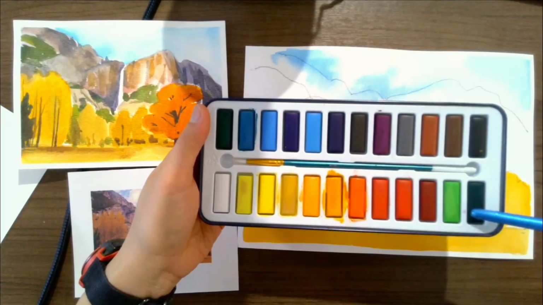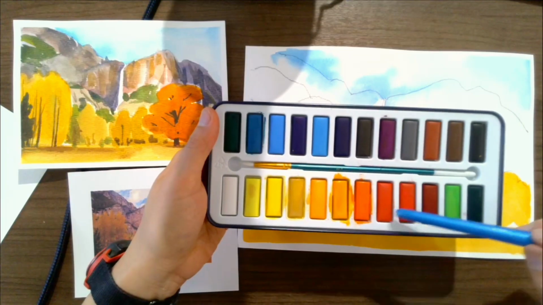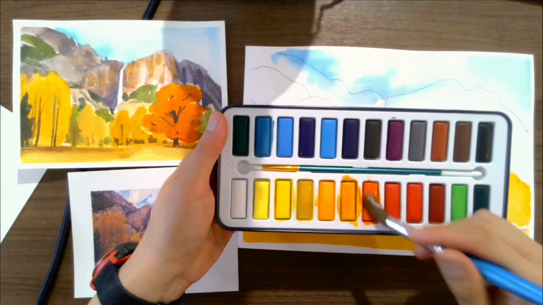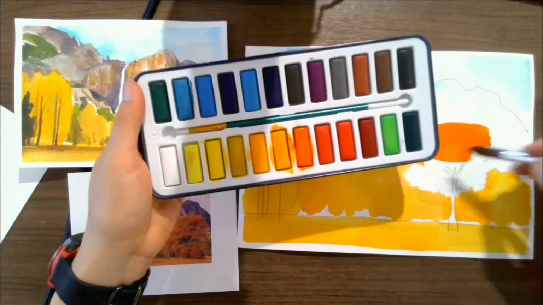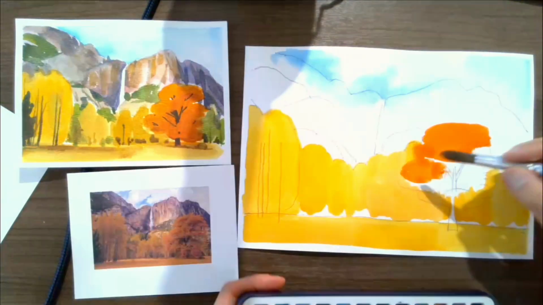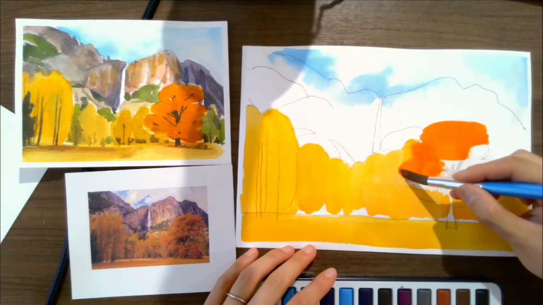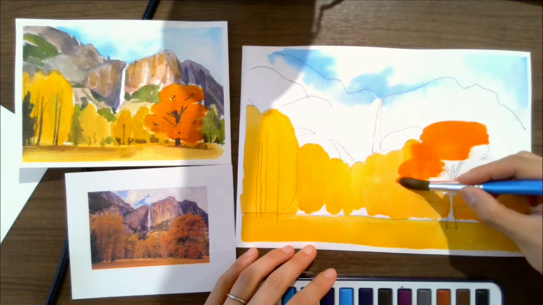So if you're counting from the green, this green, 1, 2, 3, 4, 5, 6. Yes, 6 went over. And my yellow didn't fully dry, so it's bleeding out there a little bit, which I don't mind. I kind of like that soft edge on some parts.